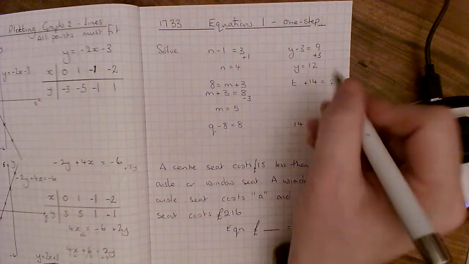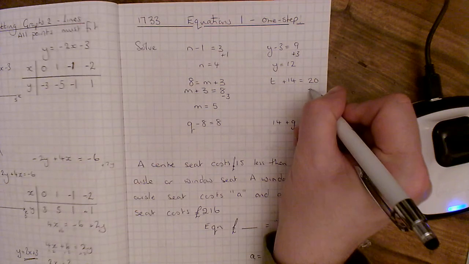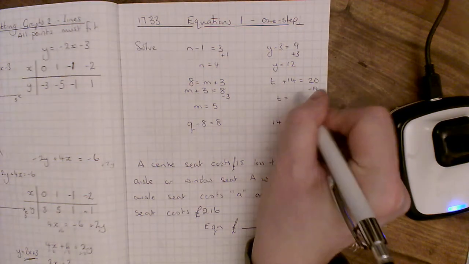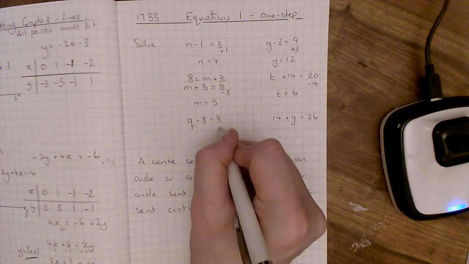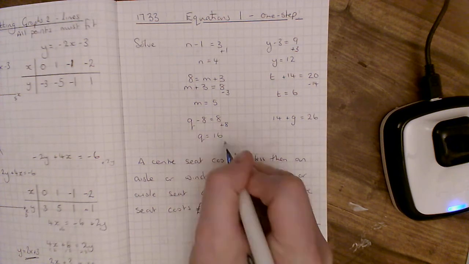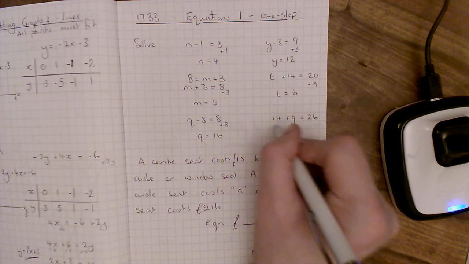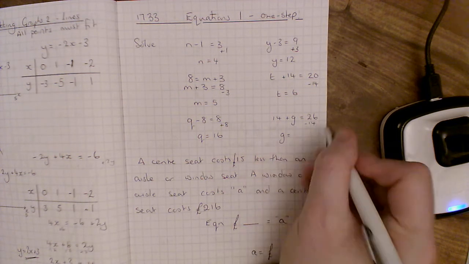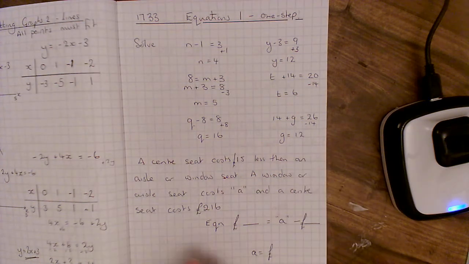End of that one. To undo this plus 14 over here, I'm just going to take away 14 from this side. I'll take away 14 and t is going to equal 20 take away 14 is 6. To undo the take away 8, I just add 8 to the other side. q equals 16. And the last one, to undo this 14 here, I'll just take off the 14 from the other side. And I'll be left with g equals 12. 26 take away 14 is 12.